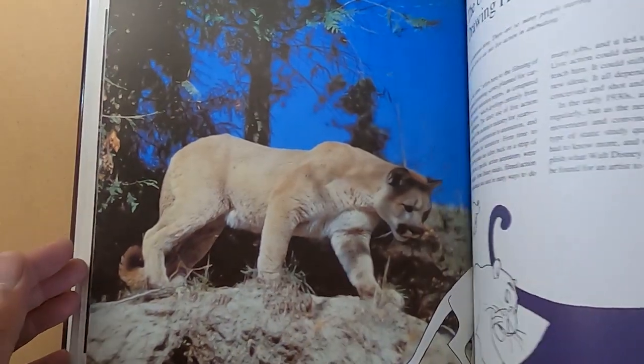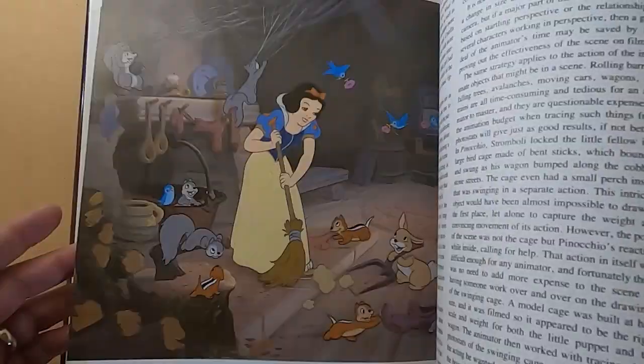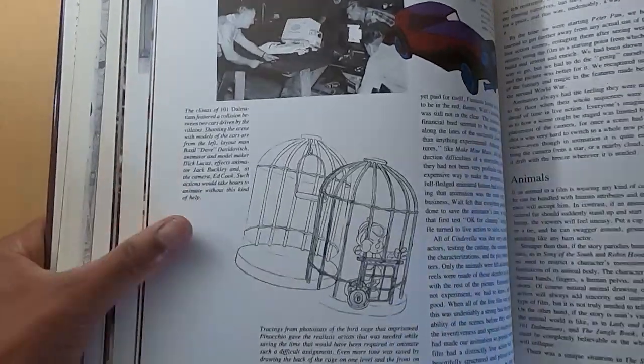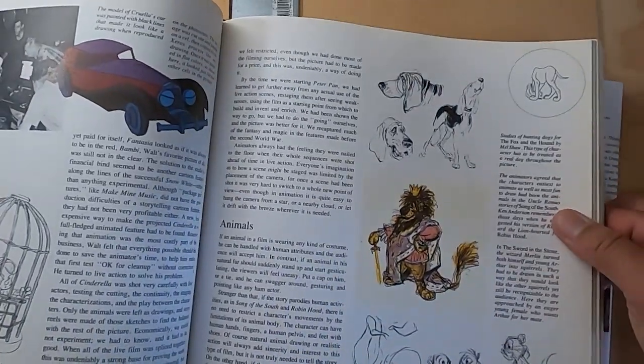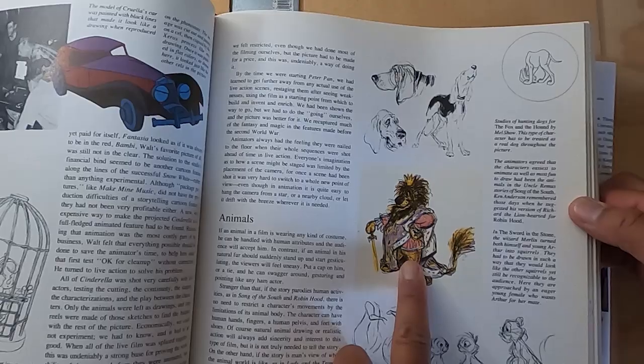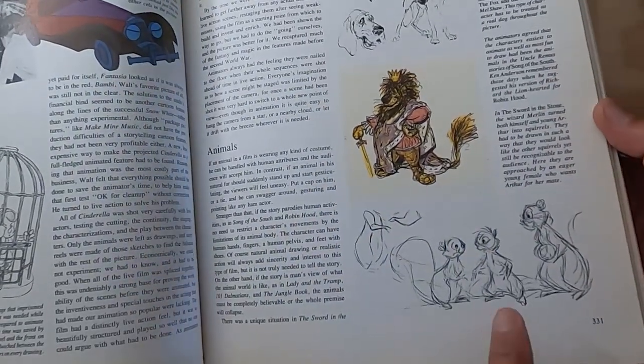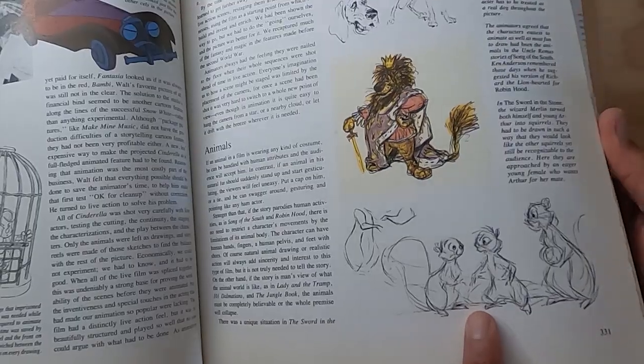Shot from The Rescuers. How to use live action when you're doing animation as reference instead of tracing. Rough drawings. Concept drawing by Ken Anderson. Some rough animation drawings here.